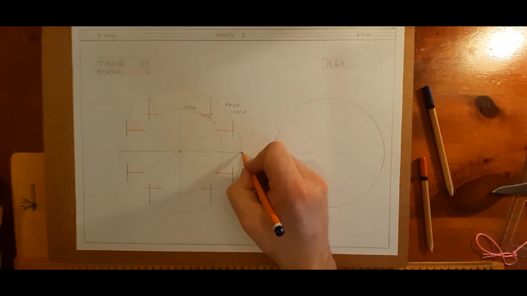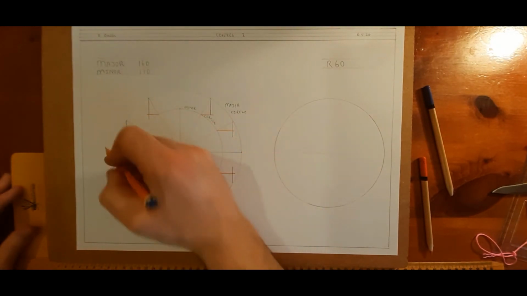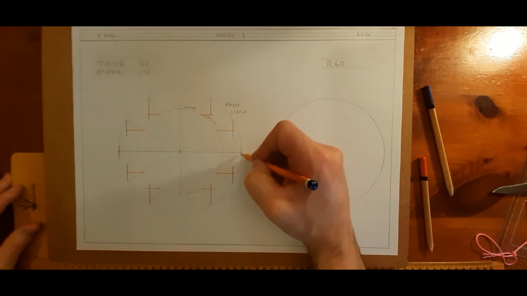So we have 1, 2, 3, 4 from the start, and then we get 8 more. And remember, try and do your ends first, so you'll have a nice flat nose.